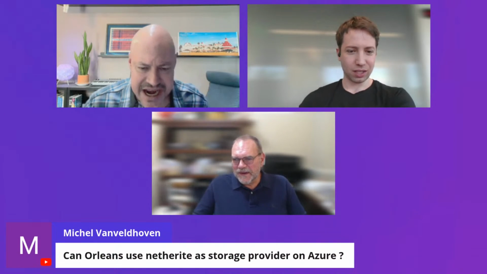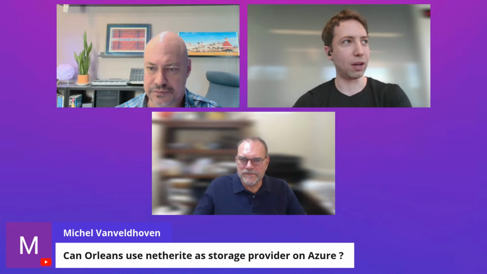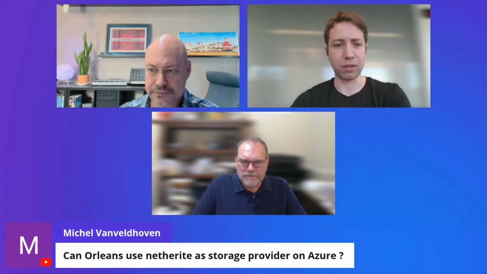Can Orleans use Netherite as a storage provider on Azure? Yeah, so that's a good question. So for context, for those who are not aware, Netherite is a storage engine that's designed for Azure durable functions. And it's built on top of something called Faster, which was an open source cache or database storage engine from Microsoft Research.